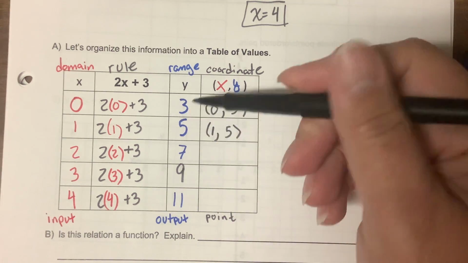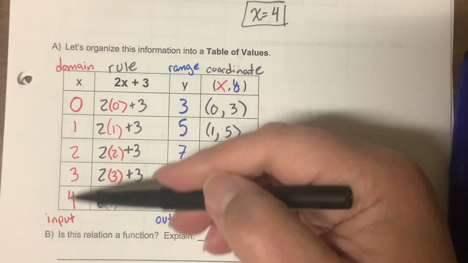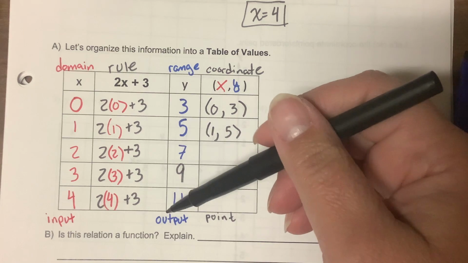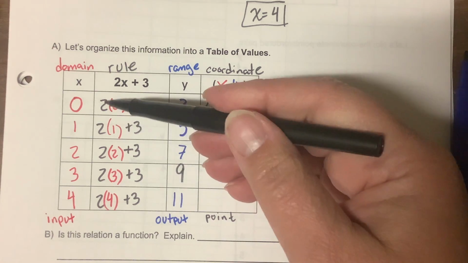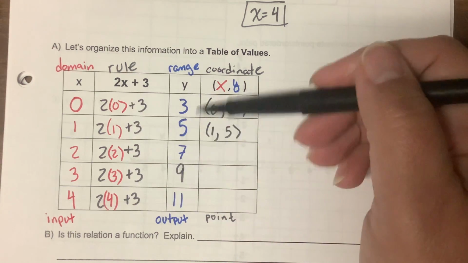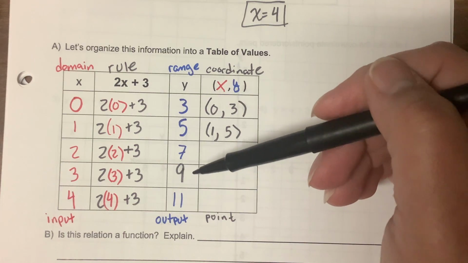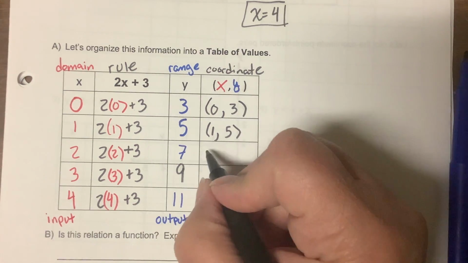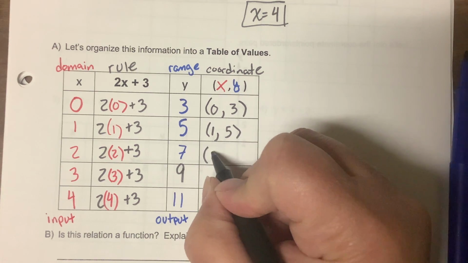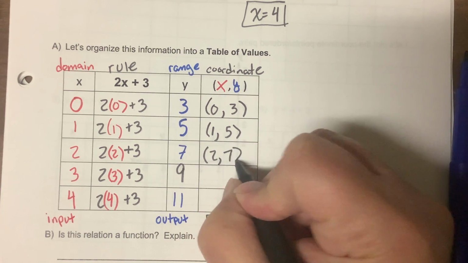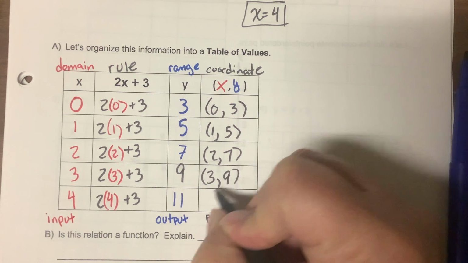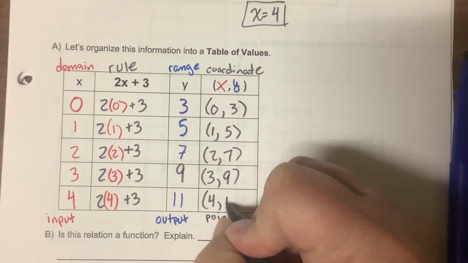Do you see that there's a pattern? I went up by 1s with the x's, but I go up by 2s with the y. And I'm multiplying by 2. Look for these kind of patterns. These patterns actually will mean a lot in the future. So let me write down all my coordinates. 2, 7. 3 games, $9. 4 games, $11.